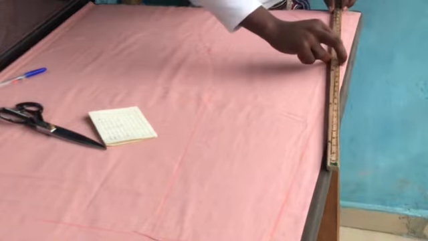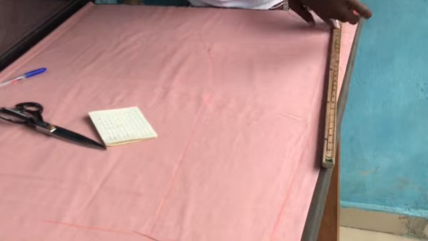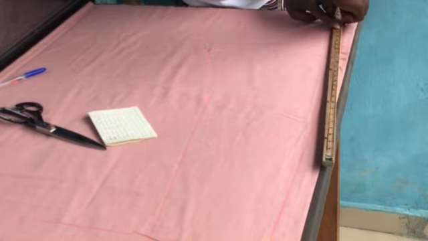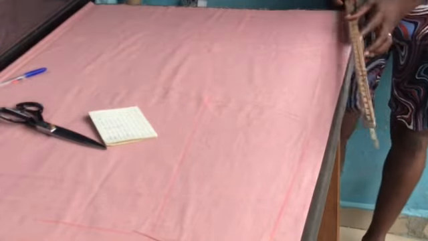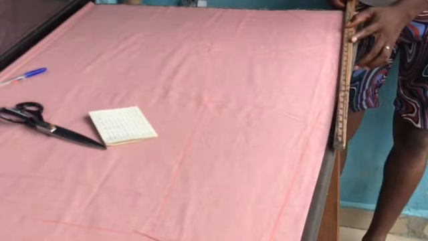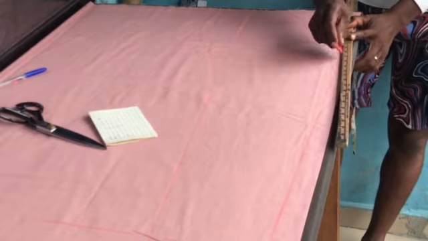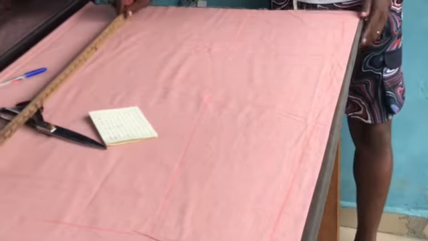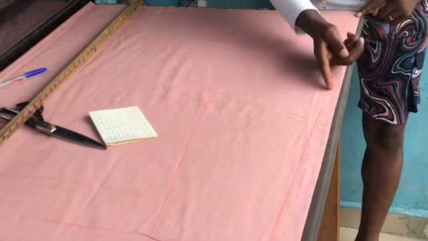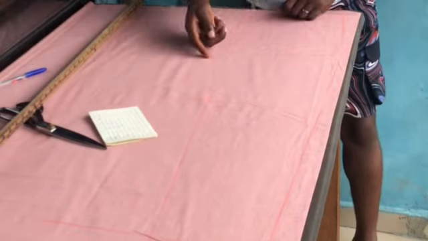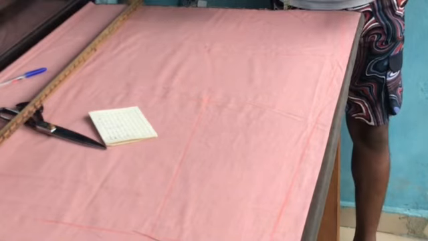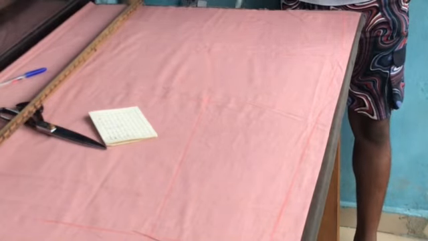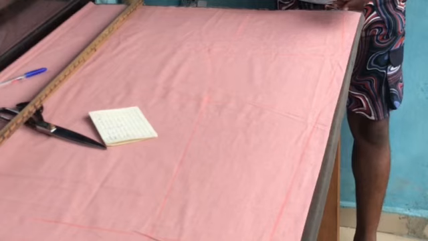Draw the line to this place. So as you can see, the shape of the trouser is actually coming. Here it goes through this place. This is very easy and simple. If you follow it accordingly, definitely you will get what you want.